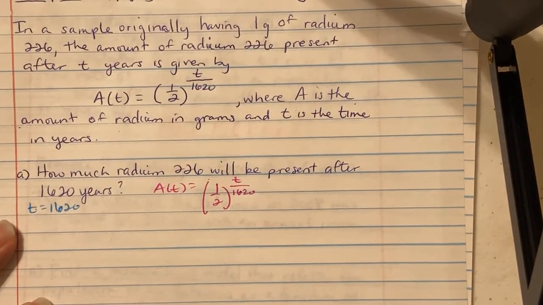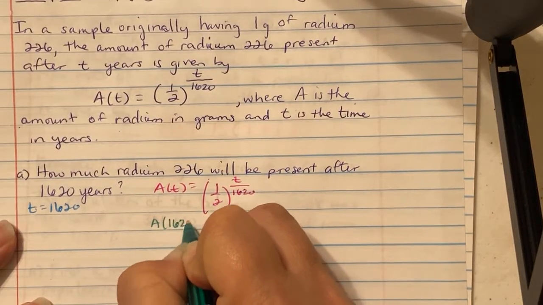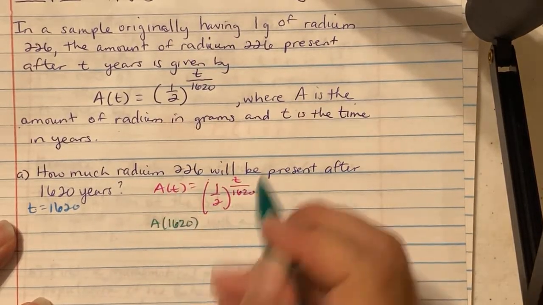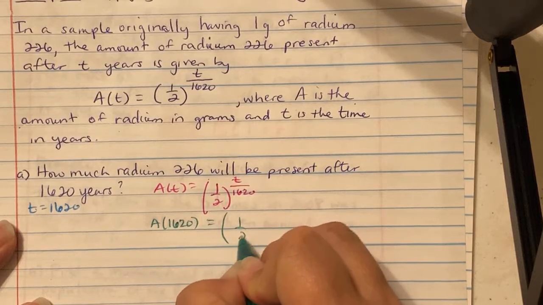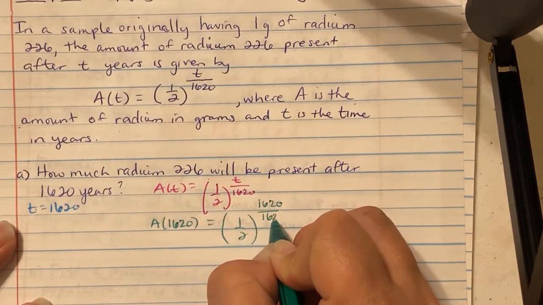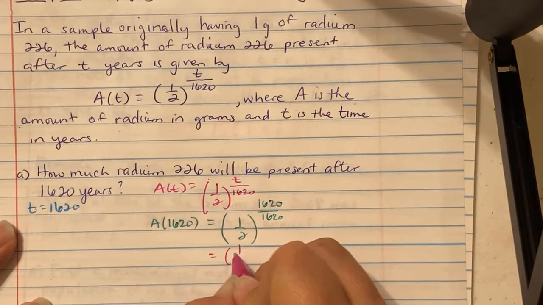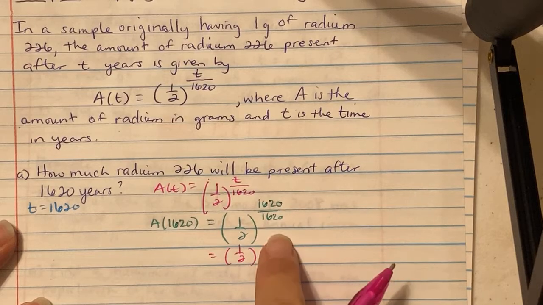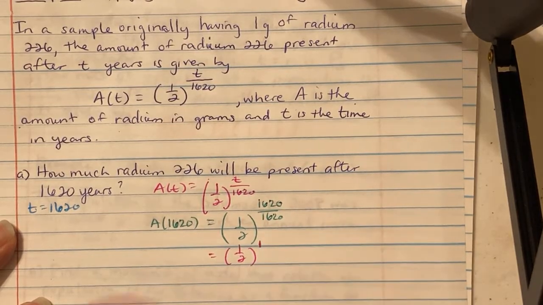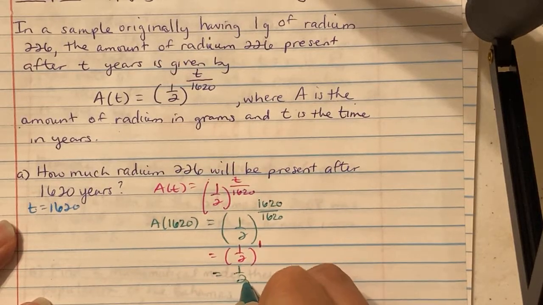So when you go to your equation, I'm writing 1620 in the parentheses because that's what t is being replaced with. So 1/2 to the 1620 divided by 1620. Well, 1620 divided by 1620, that's a value of 1. So I get a half.